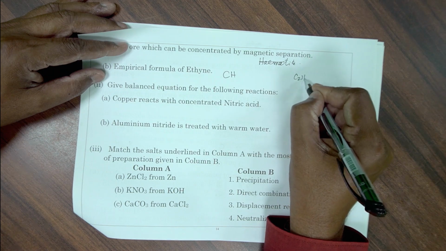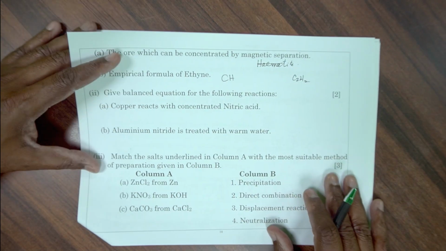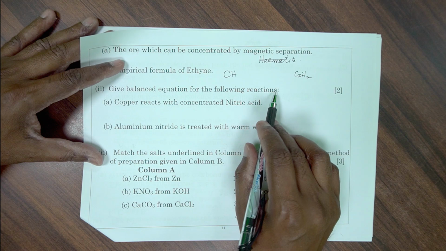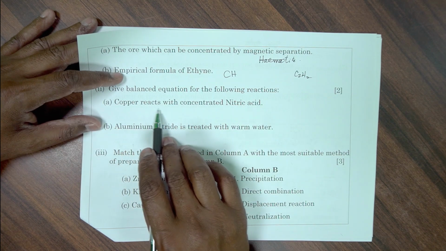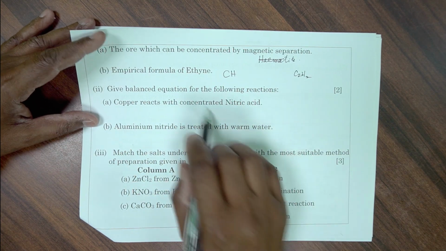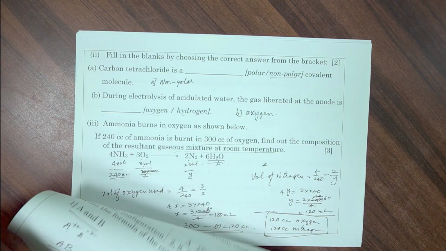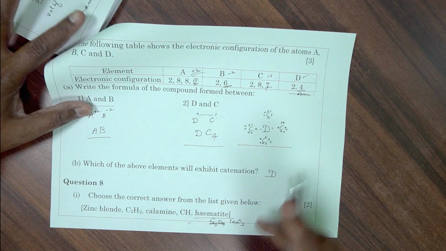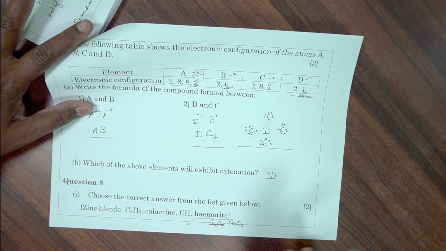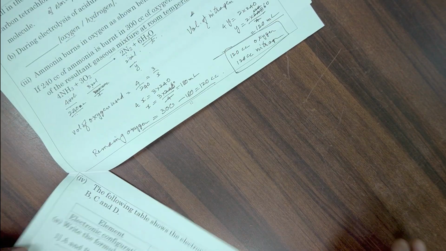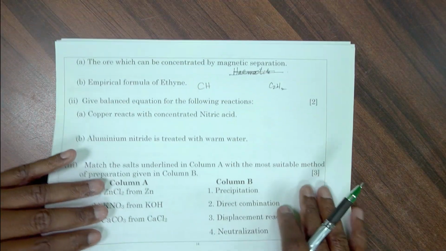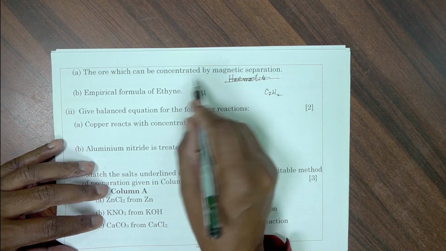The actual formula is C2H2, simplified it will be CH. Next is the balanced equation for the following reaction, where copper reacts with the concentrate. So in this, you understood this is not the correct answer. There was no correct option also. It should have been magnetite here, which is not given in the question. So the council has given a free mark for this question. So here you can ignore that one.